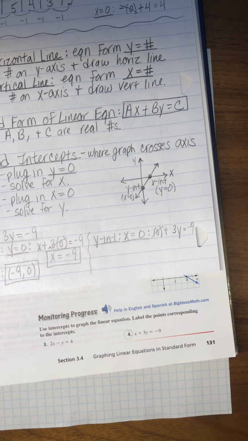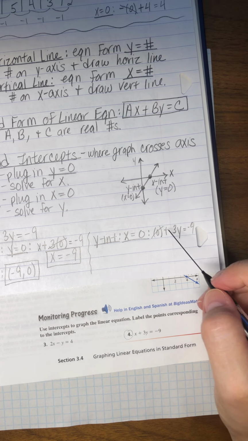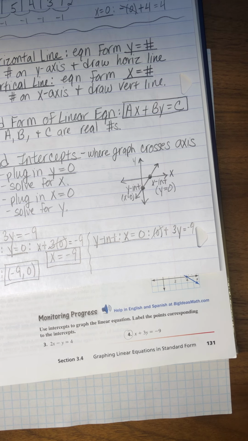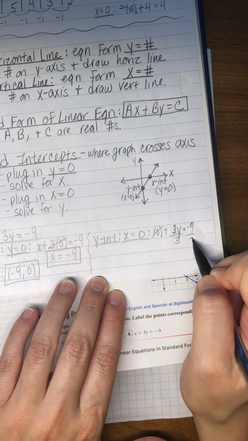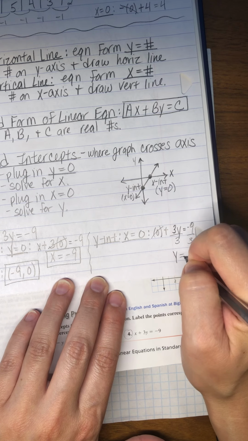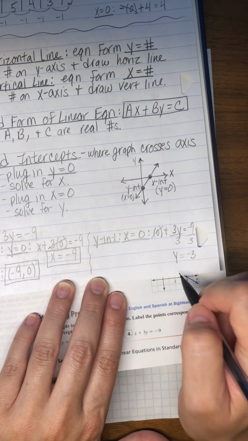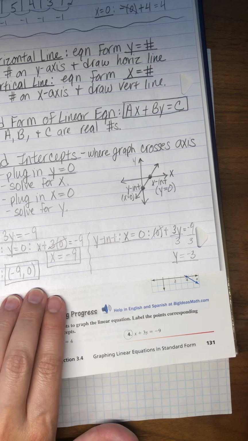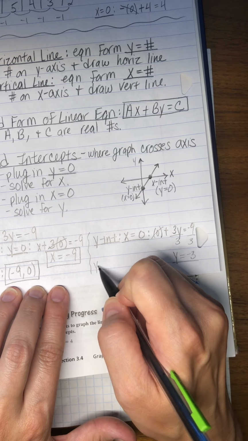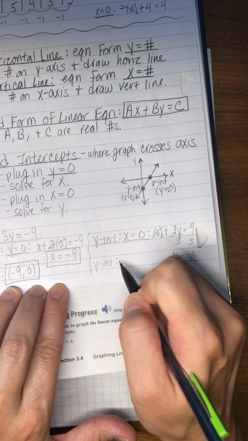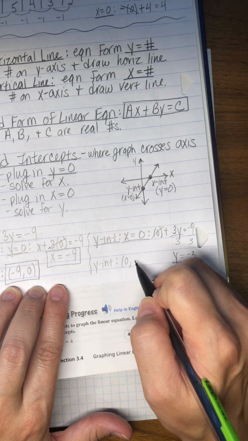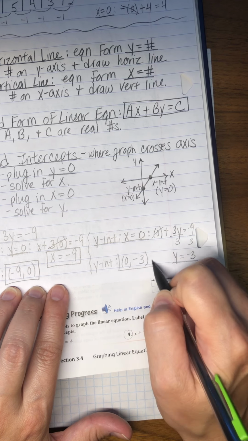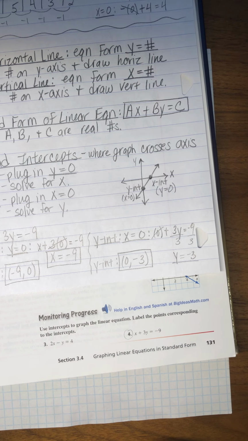Well, this 0 just cancels out. Let's solve for y. So we're going to divide both sides by 3. And I get y equals -3. Let's write it as an ordered pair. So then the y-intercept, I just said my x is 0 and my y is -3, the point (0, -3). And there you have it.